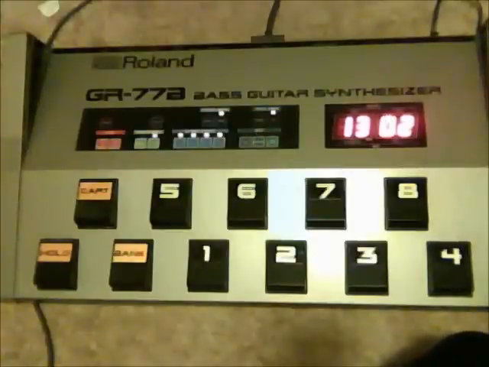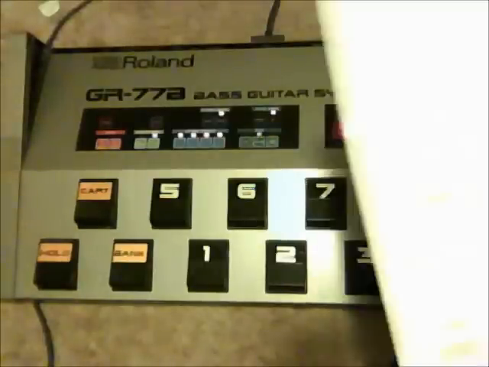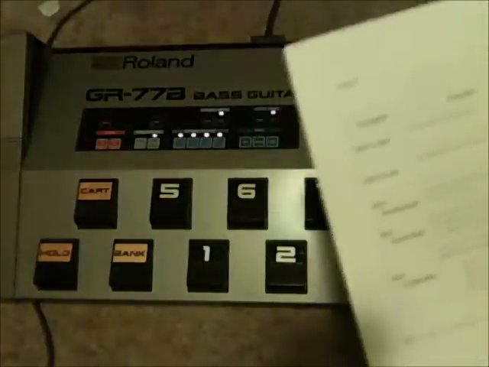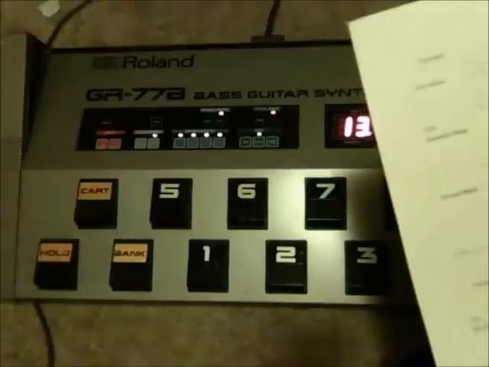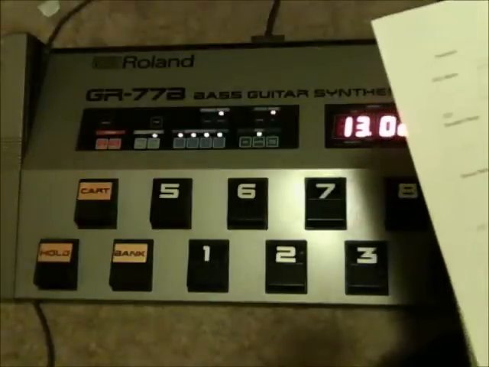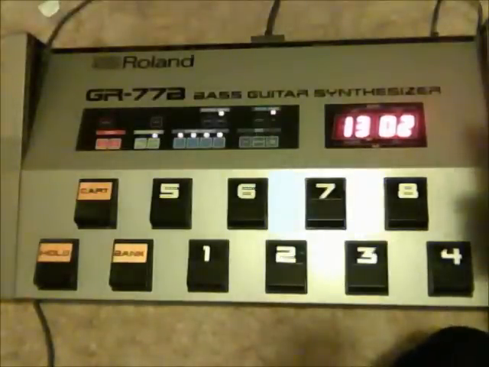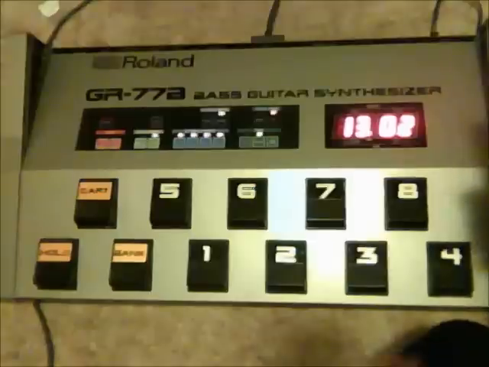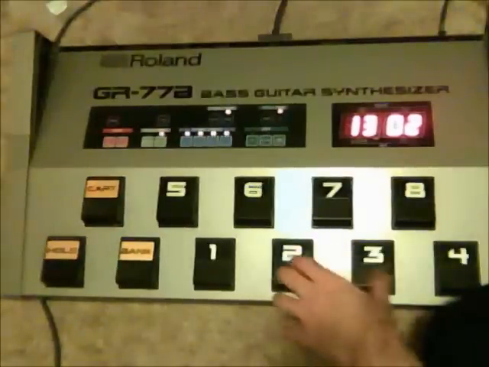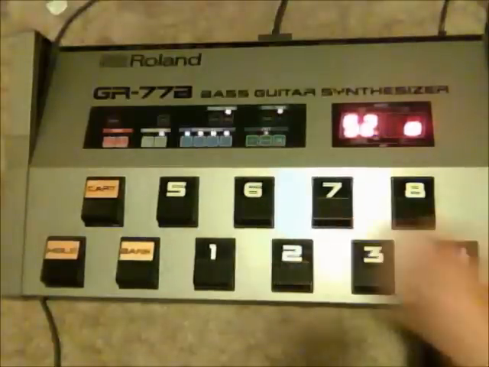Now the other type of switch is like an on-off switch, or a selector kind of switch, and that looks slightly different again. This one's like an envelope selector, so it's 5-2, and you can see there.